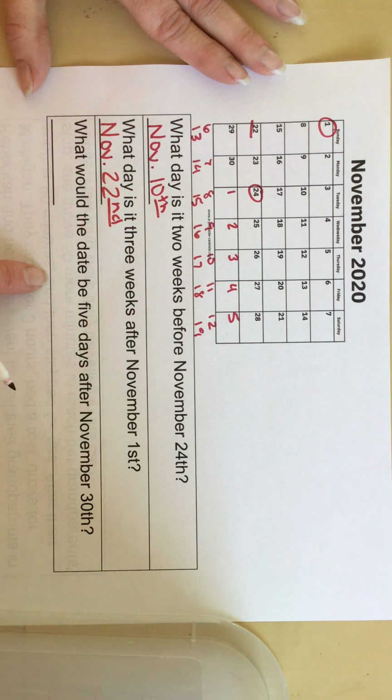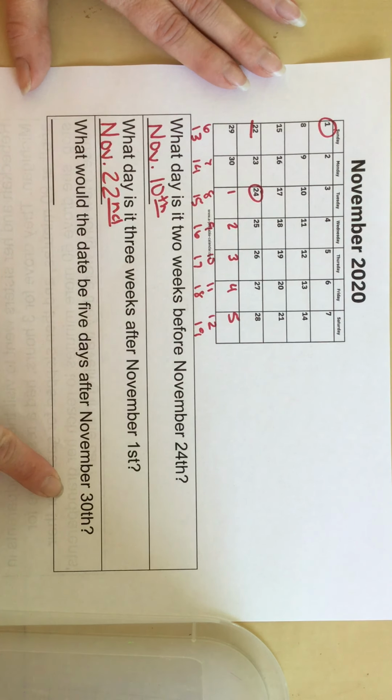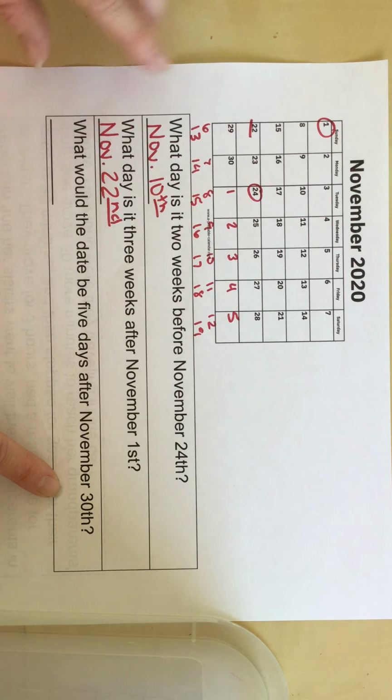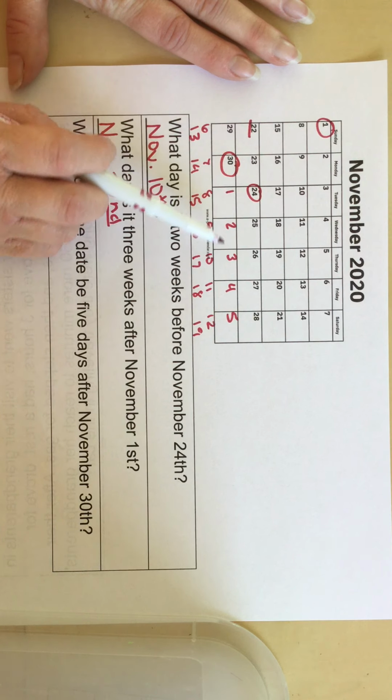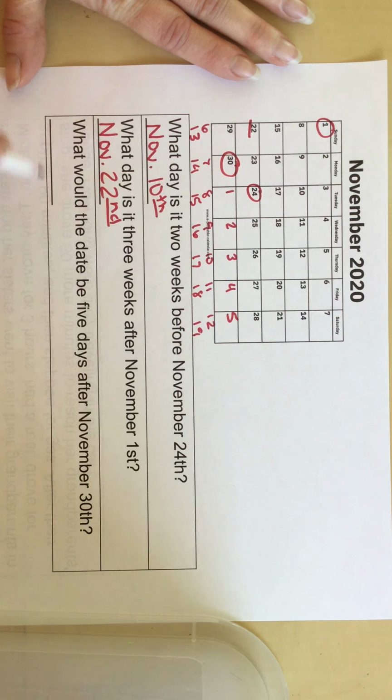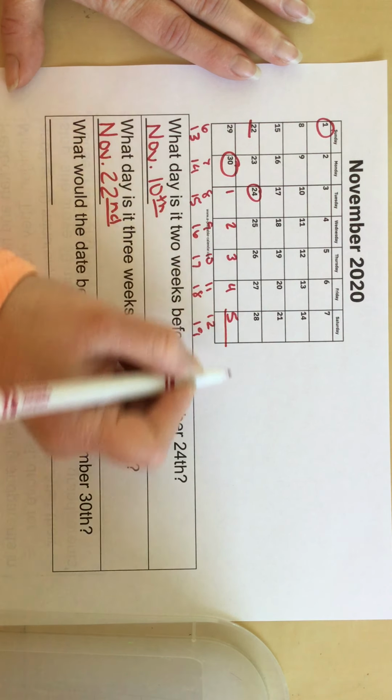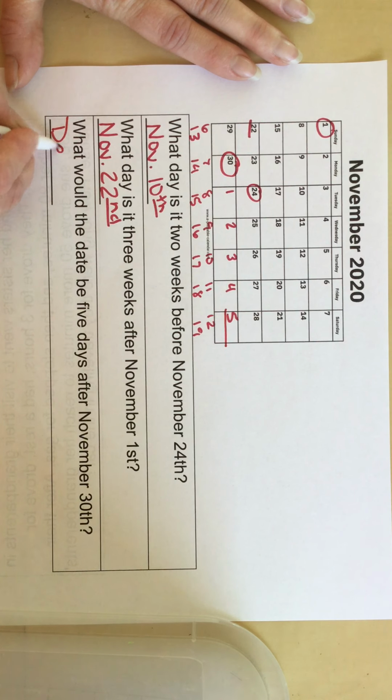Last question. What would the date be 5 days after November 30th? Oh, it's a good thing I did write them in, because we need to know the 5 days after November 30th. Here's November 30th. Now I need to count 5 days after. 1, 2, 3, 4, 5. And it lands on December 5th.